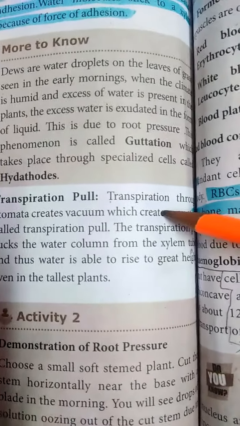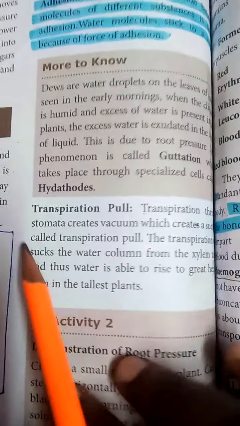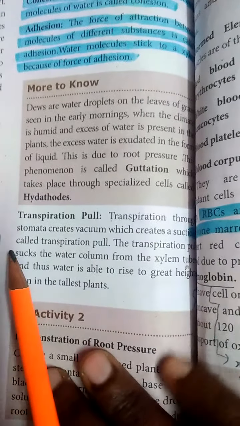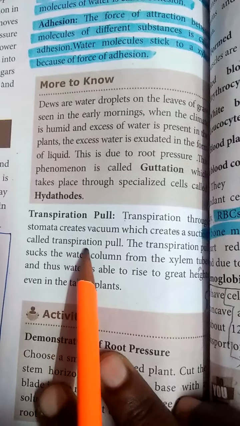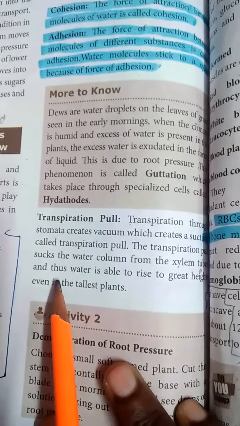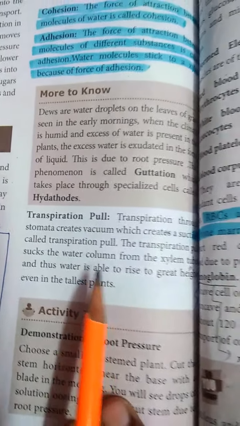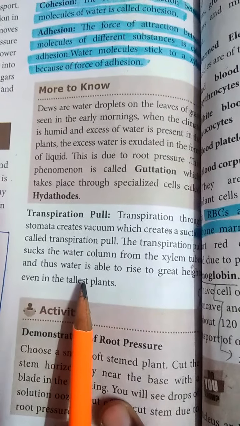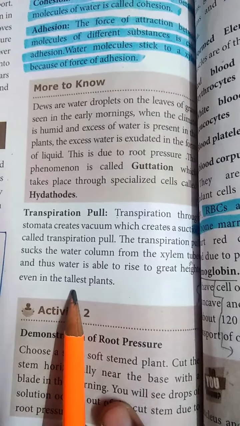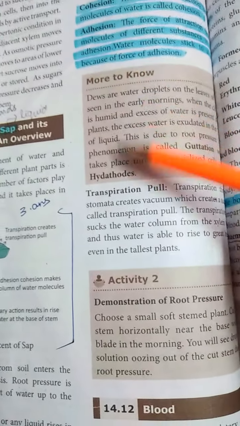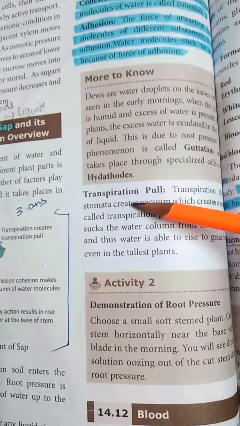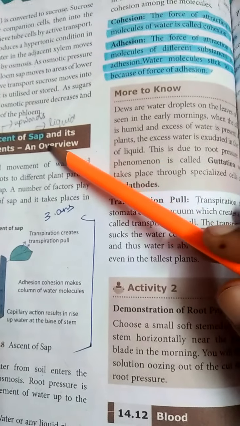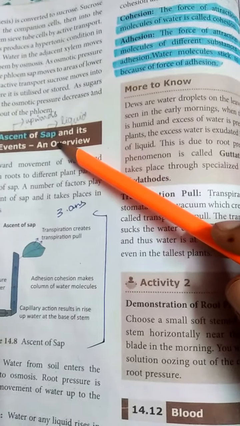Transpiration through stomata creates a vacuum, which creates a suction, called the transpiration pull. The transpiration pull sucks the water column from the xylem tube, and thus water is able to rise to great height even in the tallest plants. So what are the factors? Root pressure, capillary action, cohesion and adhesion forces, and transpiration pull. Together they play an important role in the ascent of sap.